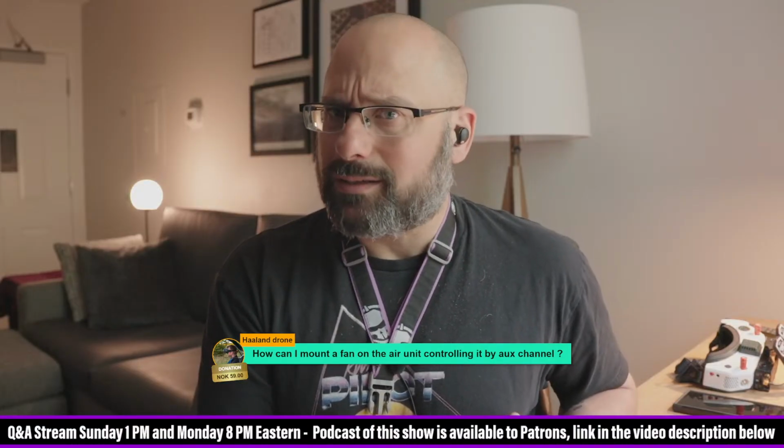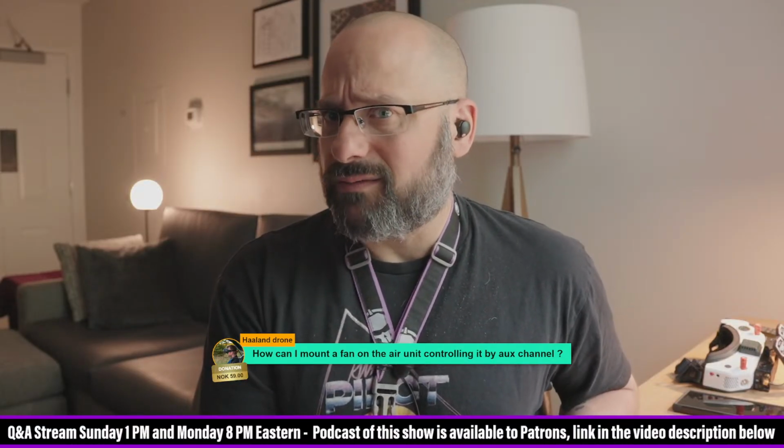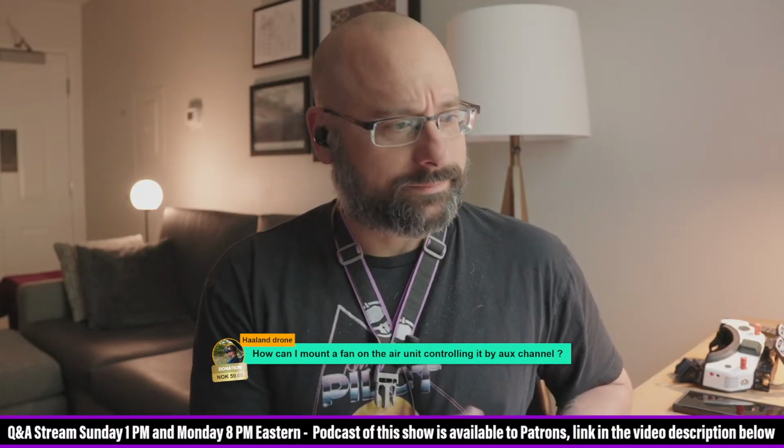How can I mount a fan on the air unit, controlling it by an aux channel? If you wanted to do that, you would go buy a thing called a pit switch, P-I-T-S-W-I-T-C-H. It's a little transistor, and you can switch it on and off with an aux channel. But why wouldn't you just have the fan run all the time and forget all that nonsense, right?